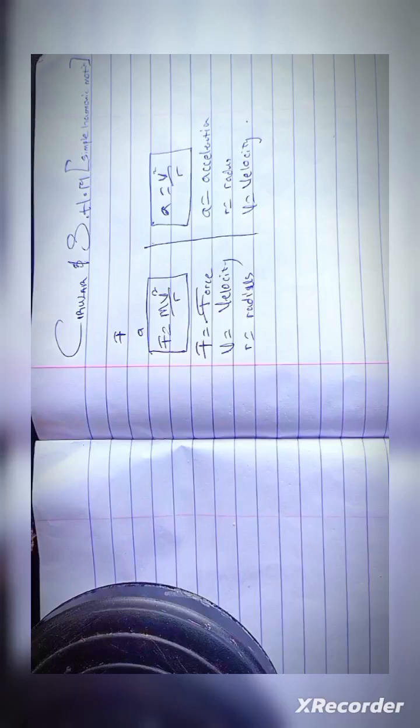Yes, guys, so these are the major formulas that you ought to know in circular motion. So let's start taking questions.